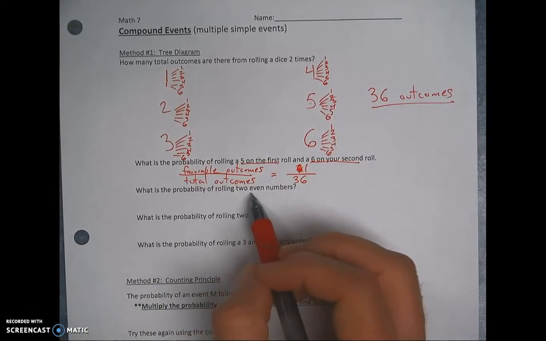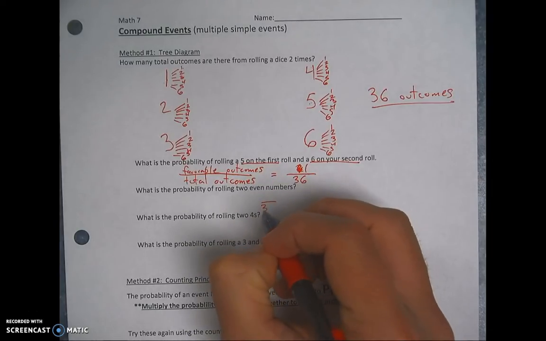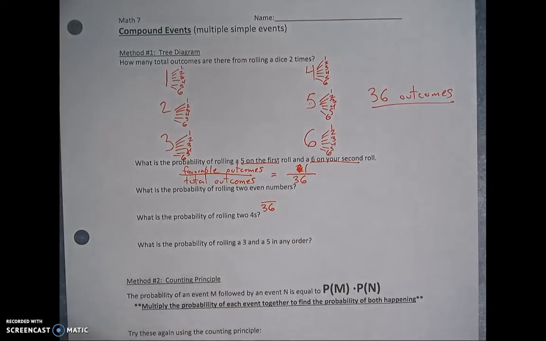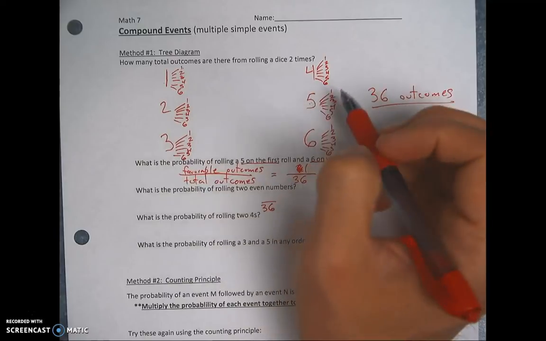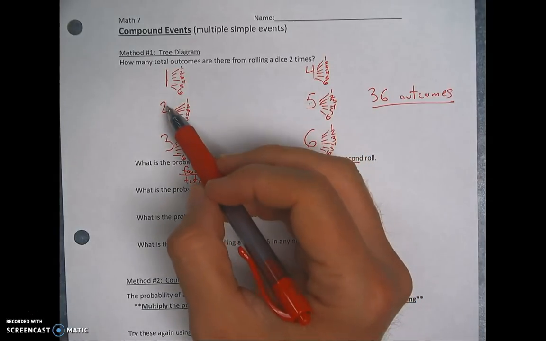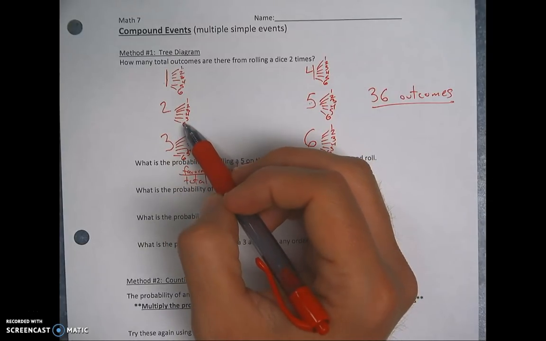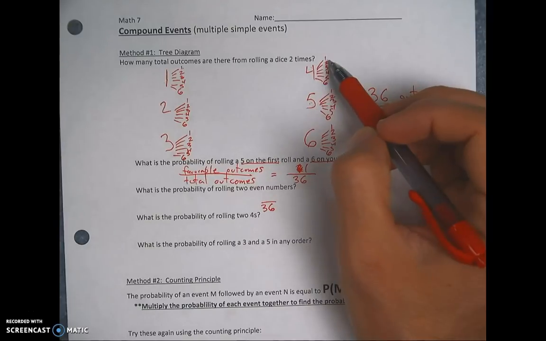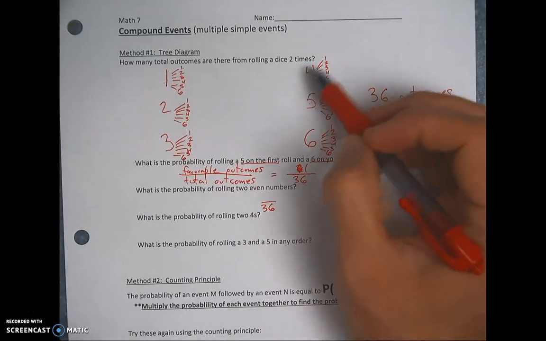Now, what's the probability of rolling 2 even numbers? So again, it's out of 36. And if I'm going to get 2 even numbers, then my first roll can't be odd. So I'm not looking at the 1, the 3, or the 5. So the only combinations are a 2 and a 2, a 2 and a 4, a 2 and a 6. That's 3. 4 and a 2, 4 and a 4, 4 and a 6. That's another 3. So 6 total.